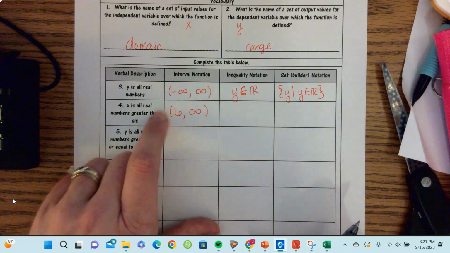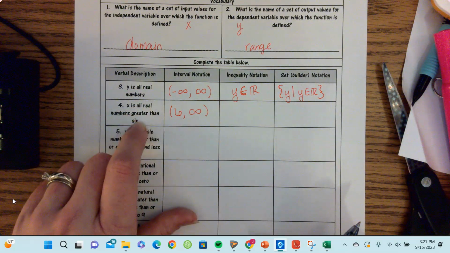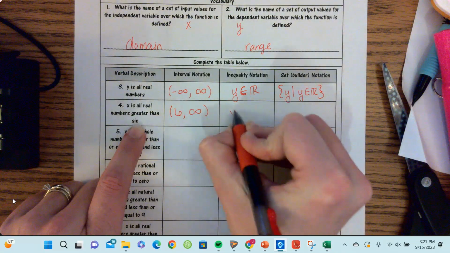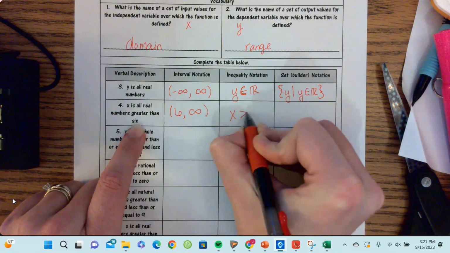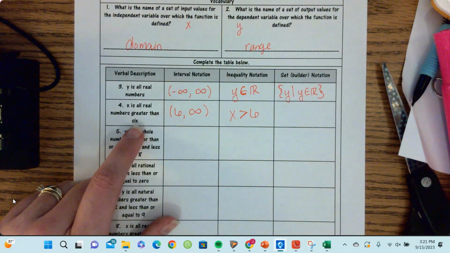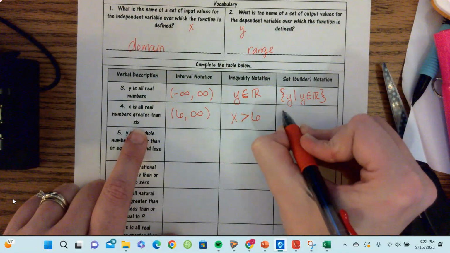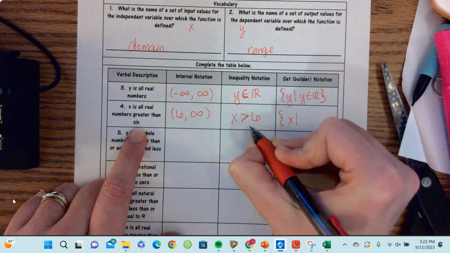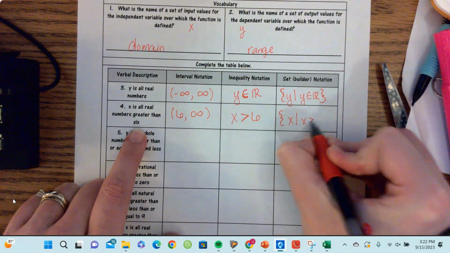So as an inequality, x is all real numbers greater than 6. So we would write x just needs to be greater than 6. And then in set notation, x with a line, and then we just write that inequality again. X is greater than 6.